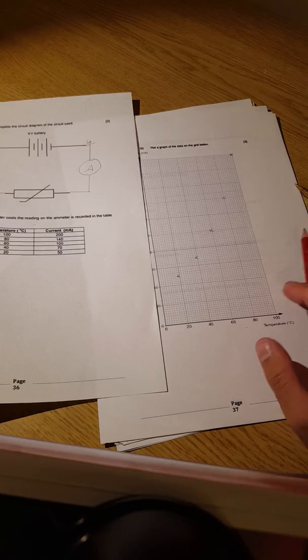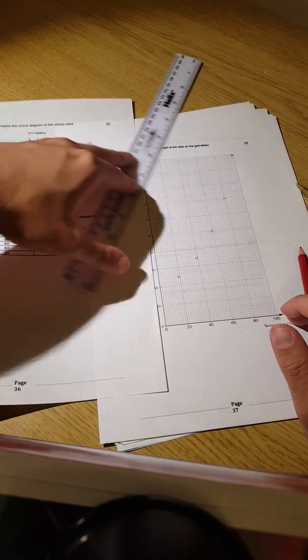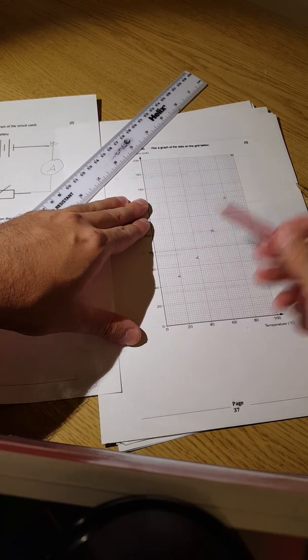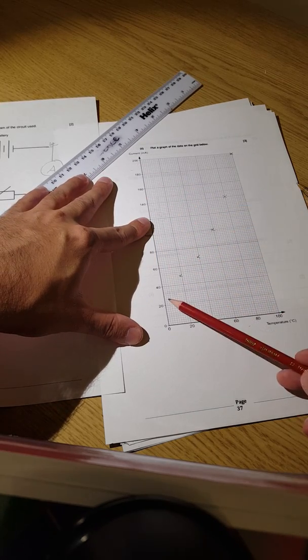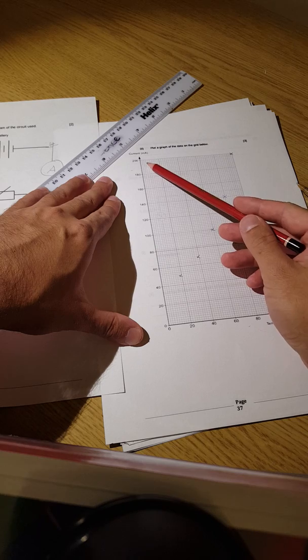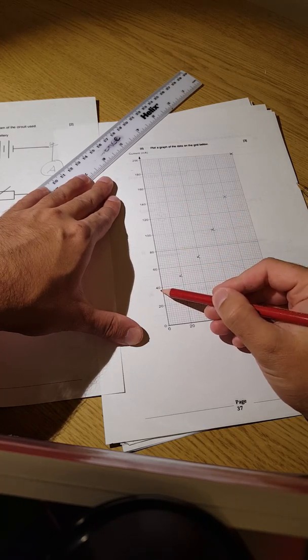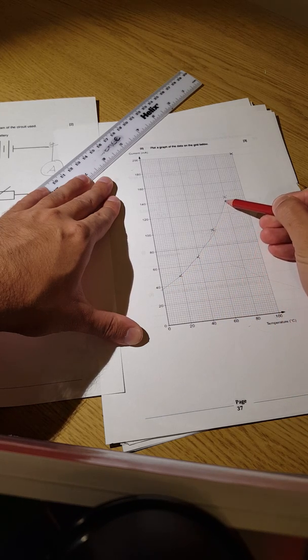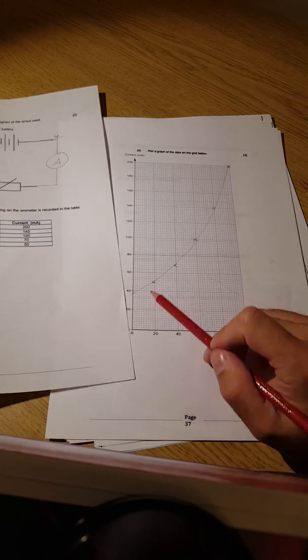Now, this isn't going to form a nice straight line. If you remember, the shape of the resistance graph for a thermistor is a curve that goes down. So if we were measuring temperature on the bottom and resistance up there, we're going to have a curve down. However, we're measuring current, so the curve is going to go up because the resistance is a lot less. So again, you would draw a nice smooth curve. There we go. Not dot to dot.